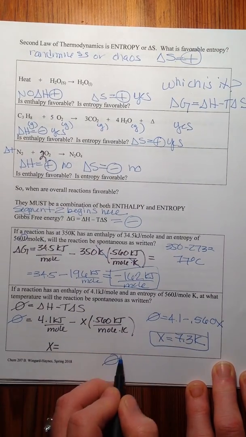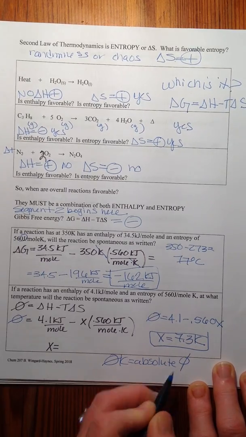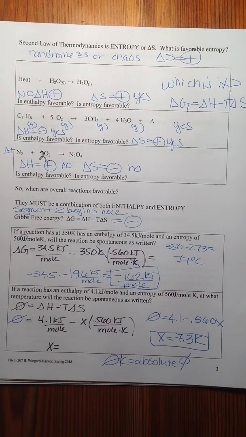Now remember, 0 Kelvin is absolute zero, the temperature at which molecular motion stops and atoms have no volume. So 7.3 Kelvin is ridiculously cold, like minus 400 and some degrees Fahrenheit.